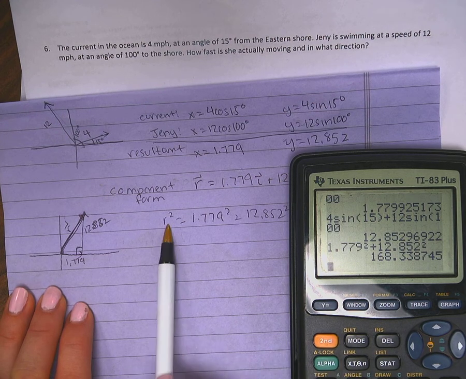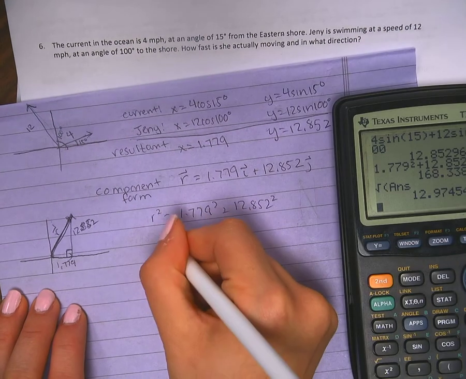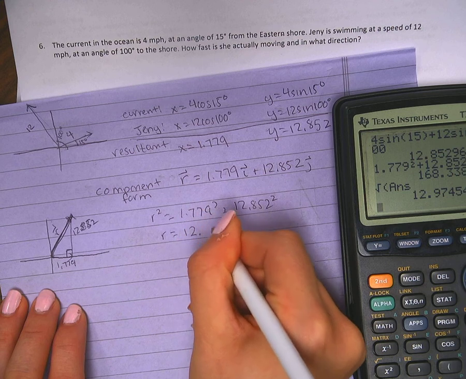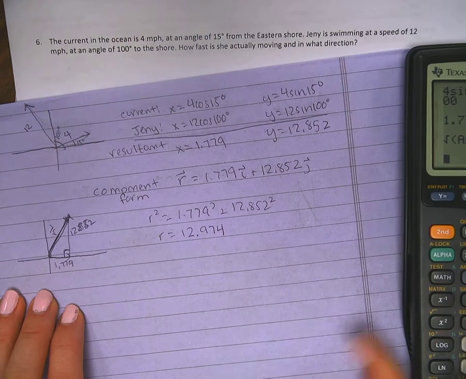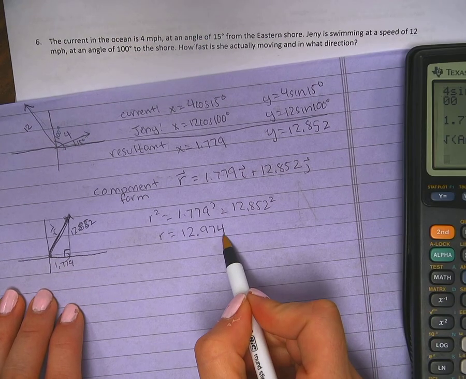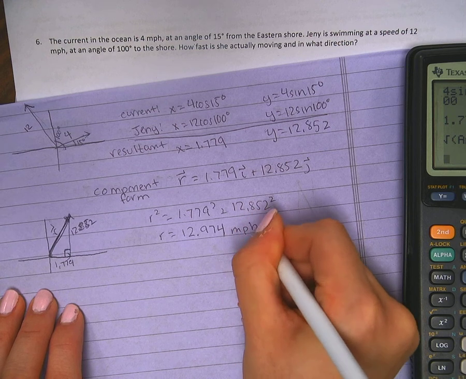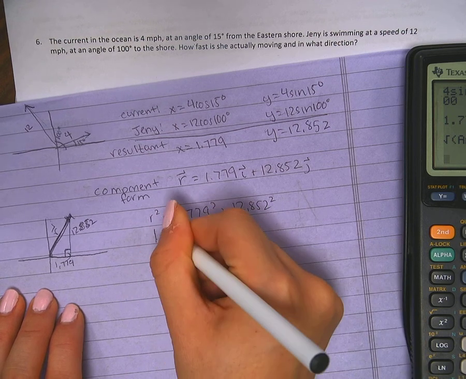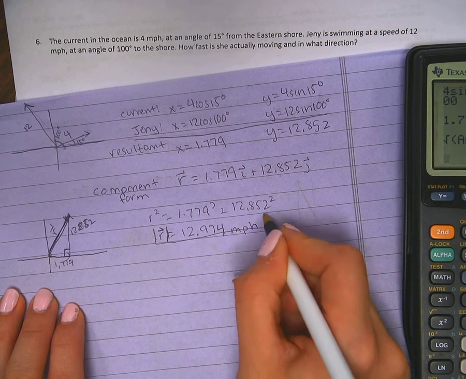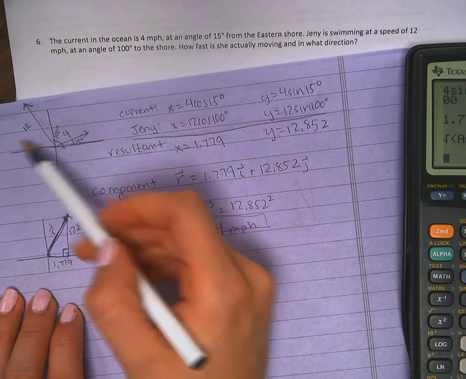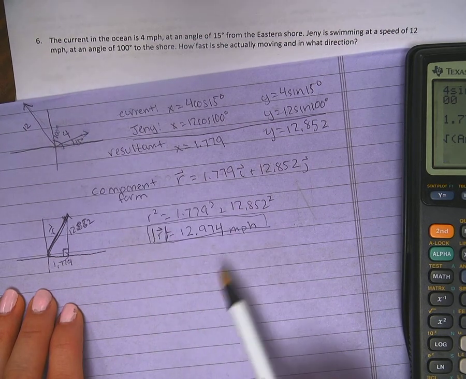And since that equals r squared, then I take the square root, and I get 12.974 as her total speed. So that would be the same units as the 4 and the 12 here, which is miles per hour. And by the way, if we want to be correct here, we write that magnitude with the absolute value bars. So I know how fast she's going now, slightly faster than she was swimming because the current was pushing her away from the shore a little bit as well.